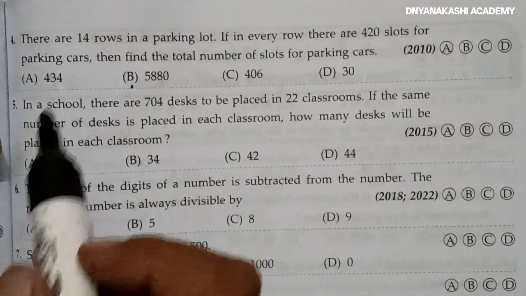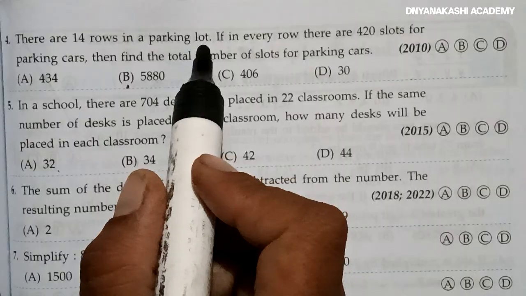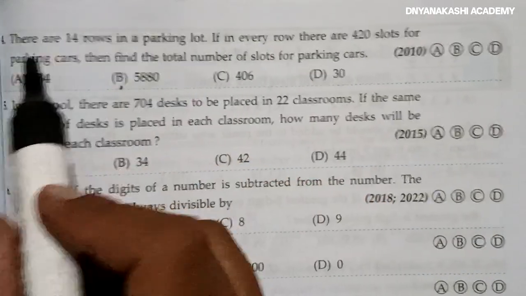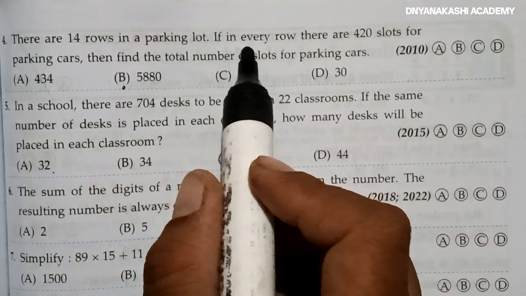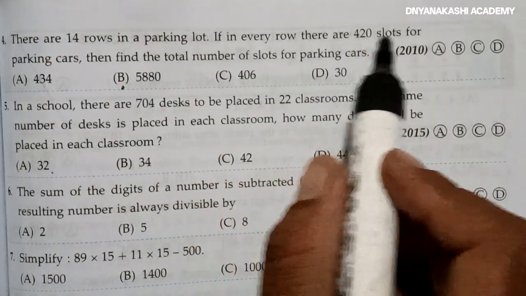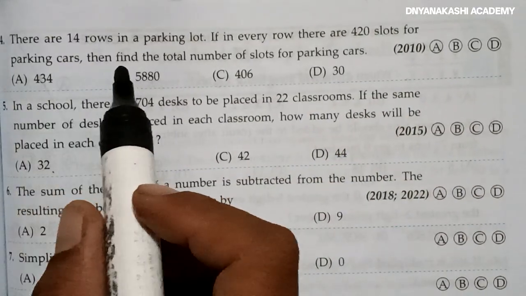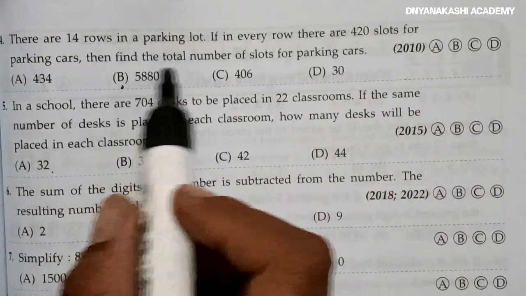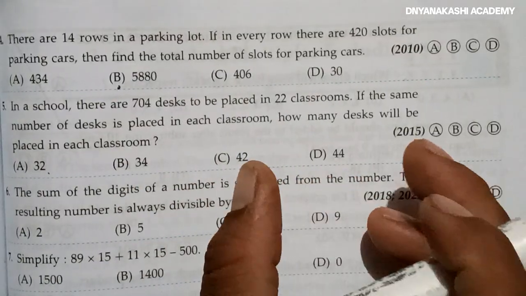And next one is the 4th question. There are 14 rows in a parking lot. If in every row there are 420 slots for parking cars, then find the total number of slots of parking cars. What we do?